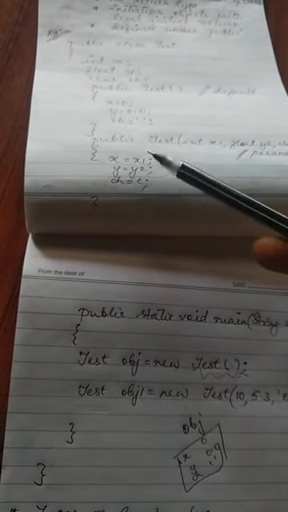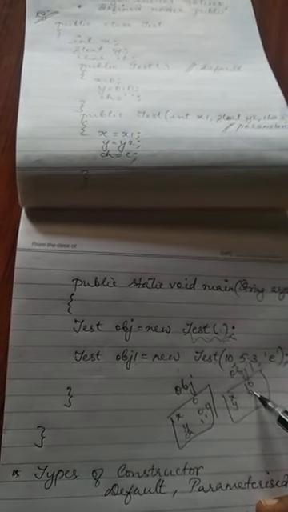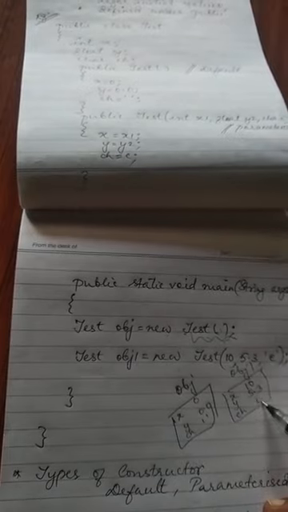And the values are stored in such a way to form which object? Object obj1. So the new object obj1 will have x as 10, y as 5.3, and ch as E. So another object obj1 is created.